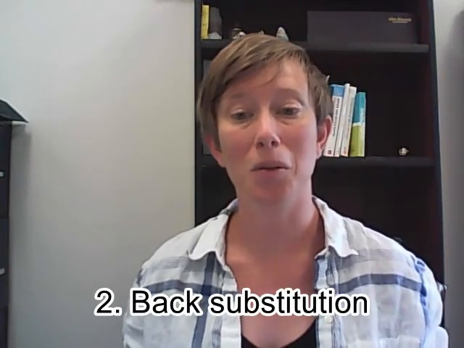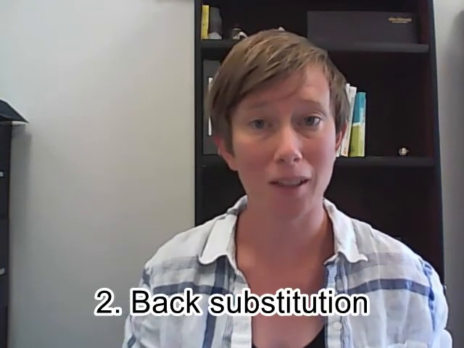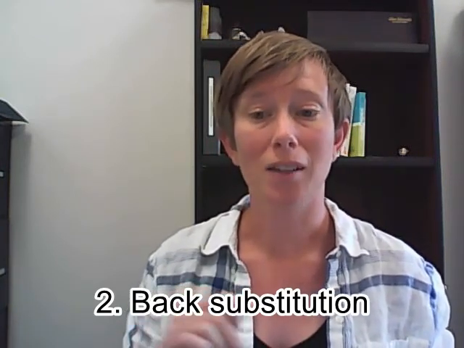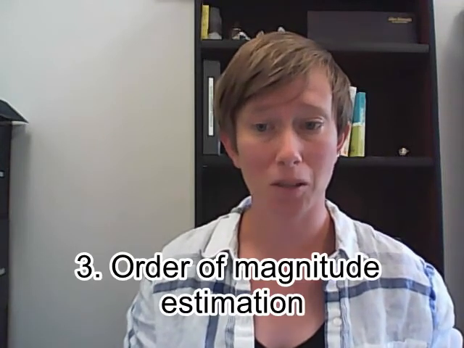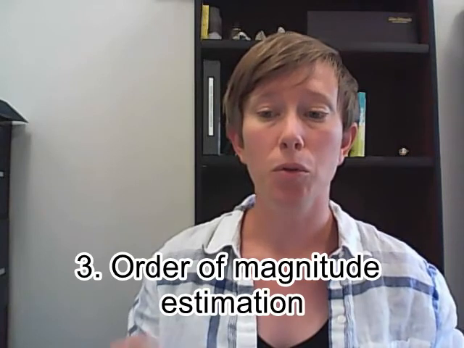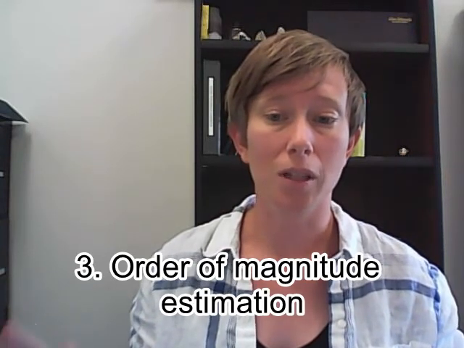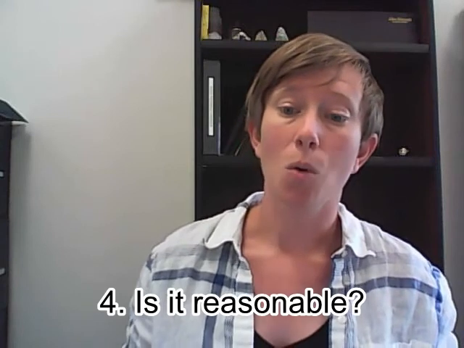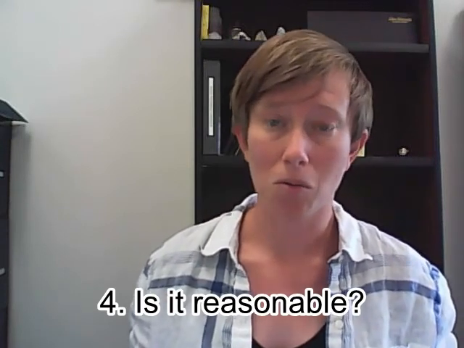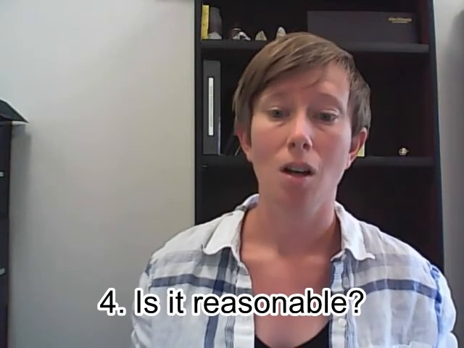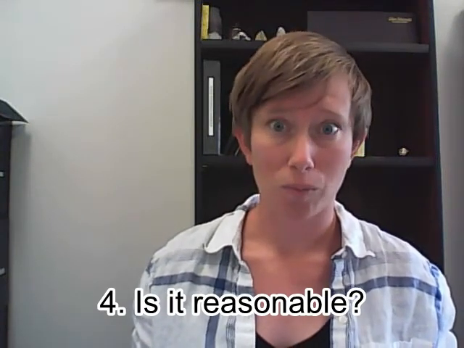You can also back substitute. This is when you plug your number back into the equation, and it's a good way to check to make sure you didn't make any algebraic or calculator errors. You can also do an order of magnitude estimation. Quickly go through your work and make sure the answer is about the right order of magnitude. And then finally, you can ask the question, is this reasonable? So compare your answers to values you know are in about the same range. Are you within a reasonable range?